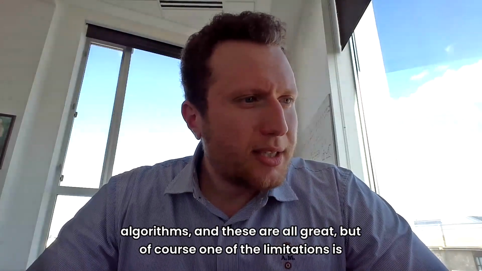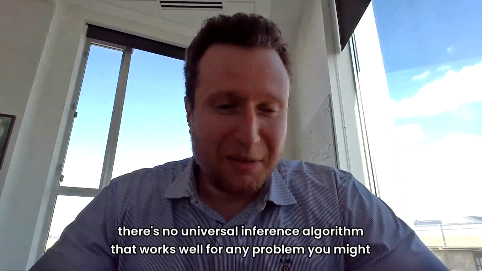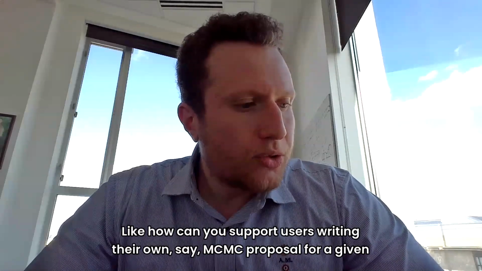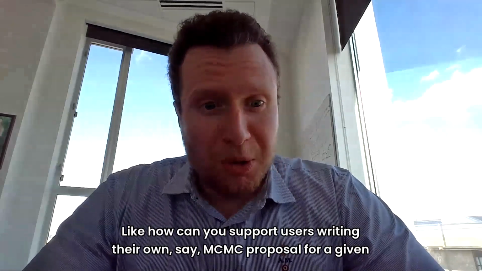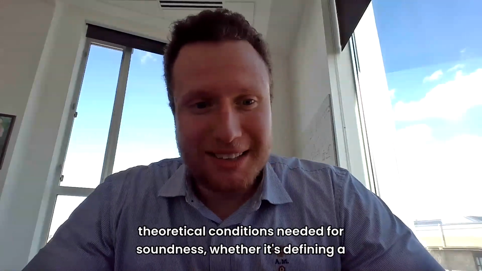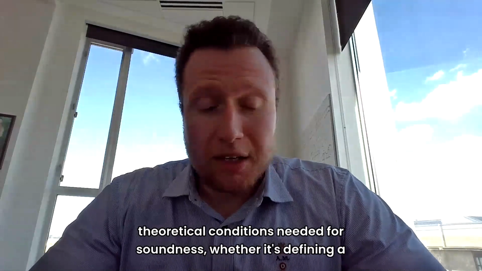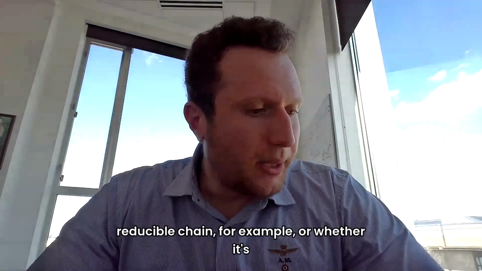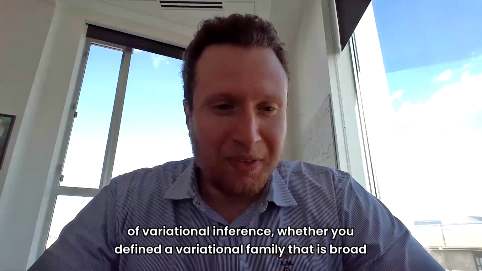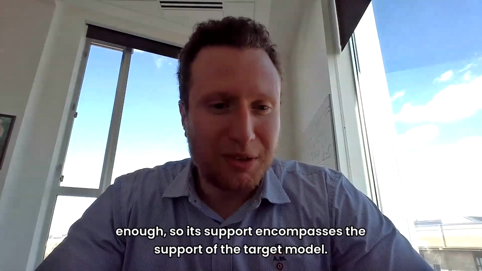But of course, one of the limitations is there's no universal inference algorithm that works well for any problem you might want to express. And that's where I think a lot of the power of programmable inference comes in. A lot of the interesting research is there as well, right? How can you support users writing their own, say, MCMC proposal for a given Bayesian inference problem and verify that that proposal distribution meets the theoretical conditions needed for soundness, whether it's defining an irreducible chain, for example, or whether it's aperiodic, or in the context of variational inference, whether you defined a variational family that is broad enough so its support encompasses the support of the target model.